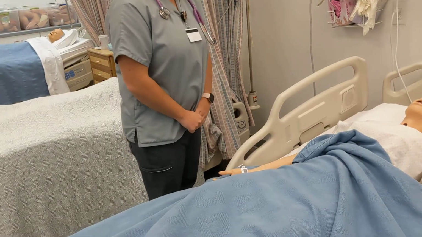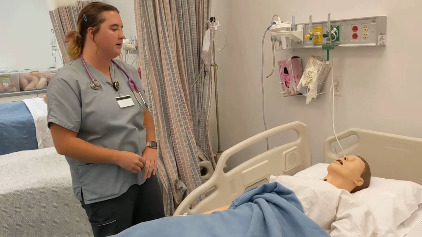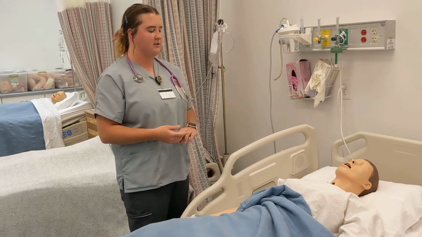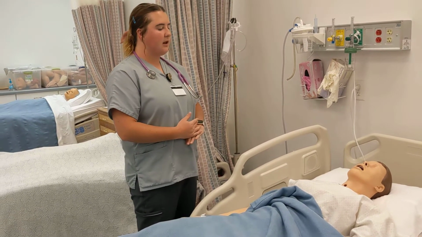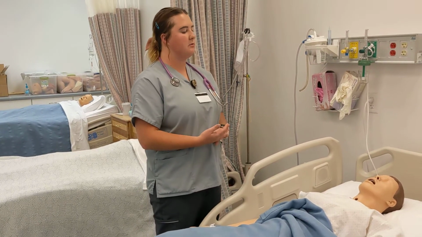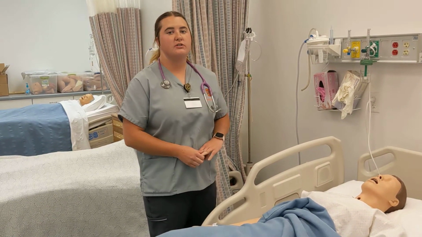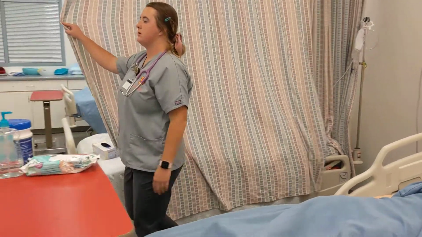So today we are going to be doing a baseline assessment on you, and that is where we're just going to be assessing you from your head to your toe. We're going to be checking your heart, seeing how well everything is functioning and seeing if there's anything that needs to be brought to our attention. So just to start off, I'm going to give us privacy.